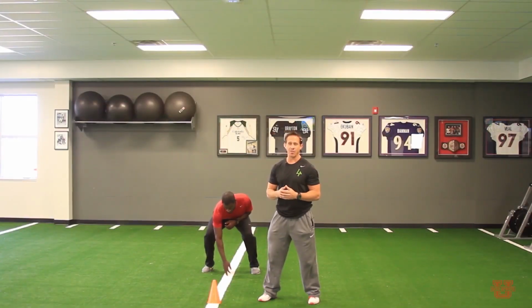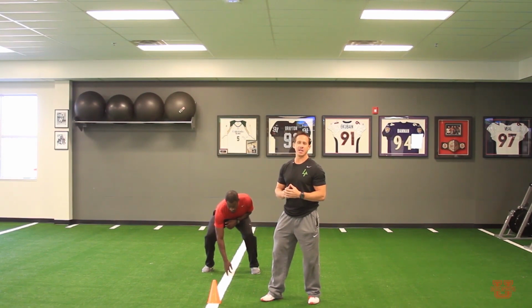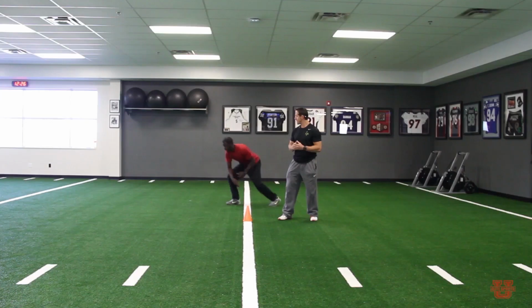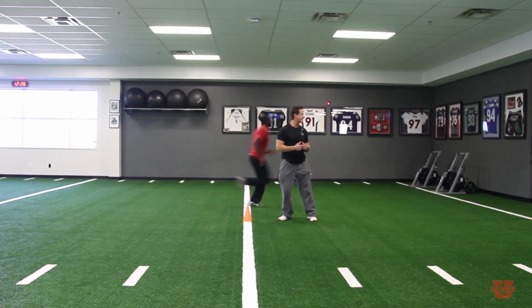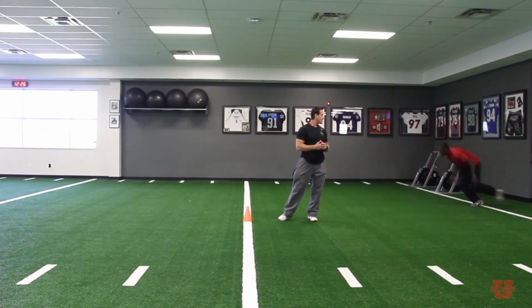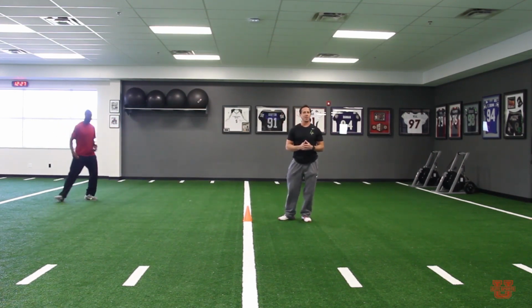Introduction to the 5-10-5. We're going to show a gross overview of the drill right now. The athlete's going to start in a 3-point stance. The athlete's going to accelerate to the first line, touch with the right hand, accelerate to the second line 10 yards away, touch, and finish through. This is how the drill should be performed.